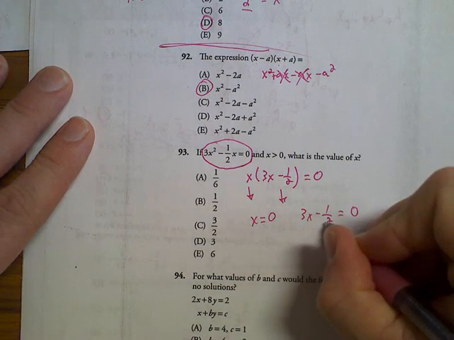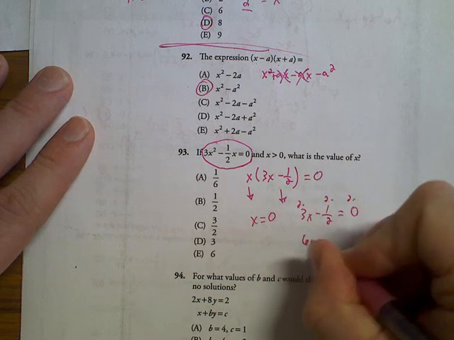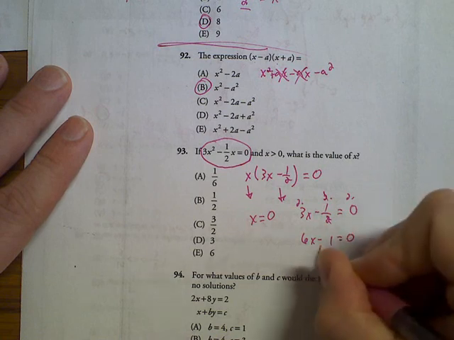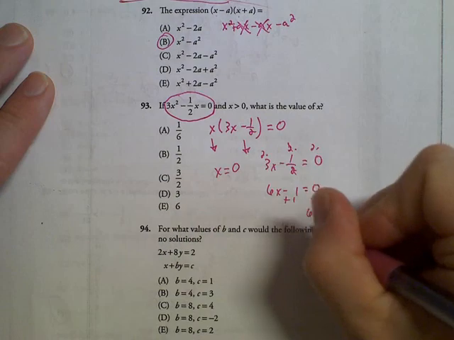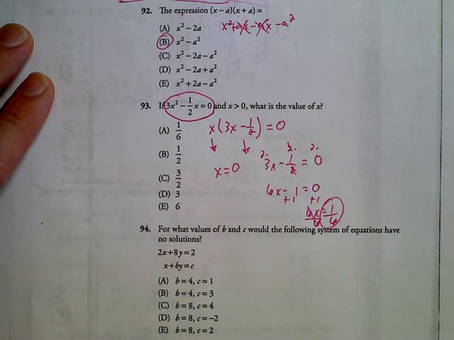So I'm going to go ahead and multiply everything by 2. 6x minus 1 equals 0. Plus 1, plus 1. 6x equals 1. Divide by 6. And I get x equals 1/6.